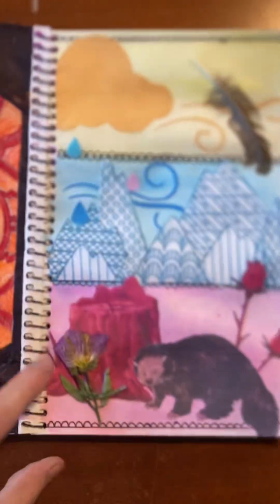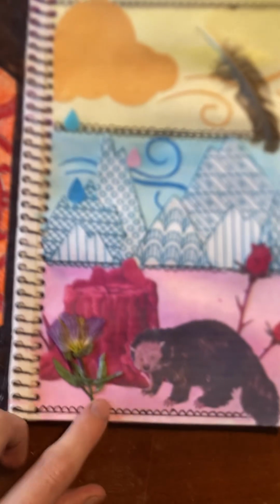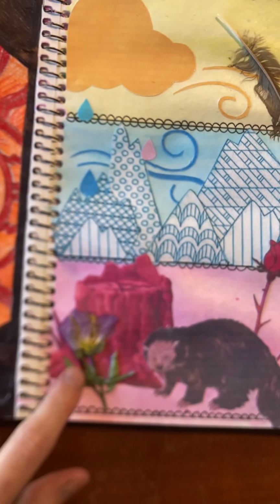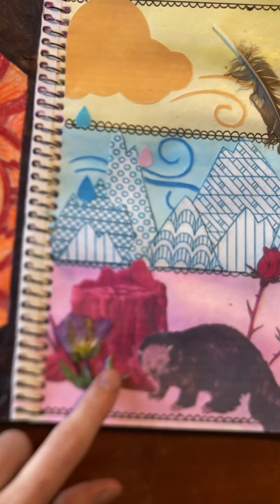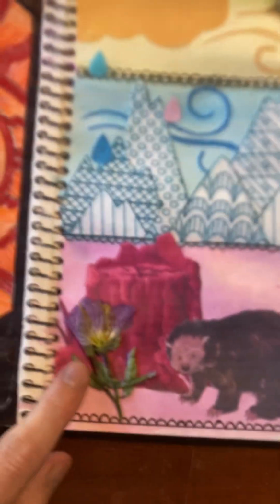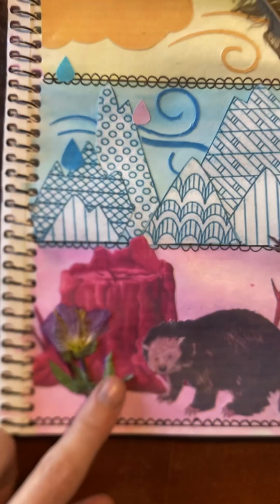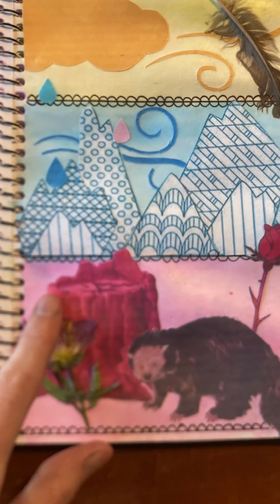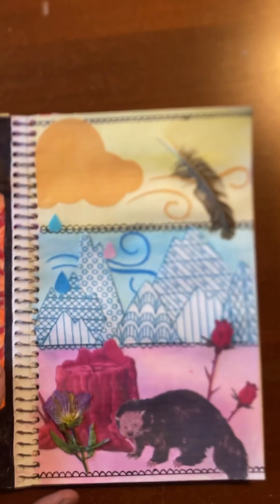And then I also have this pressed flower that I got from the ground, and you can feel the bumpiness of the flower raised up from the paper and all of the leaves on it as well. So that's the collage that I made.